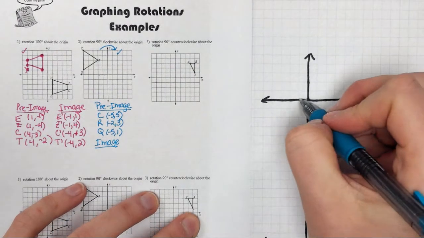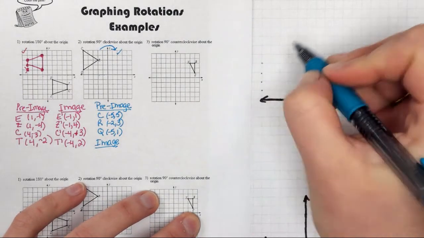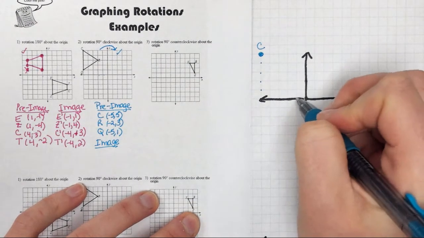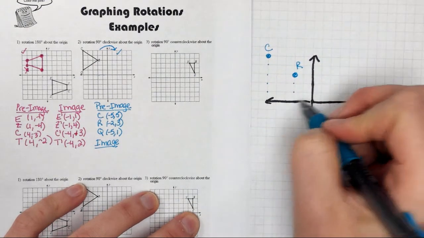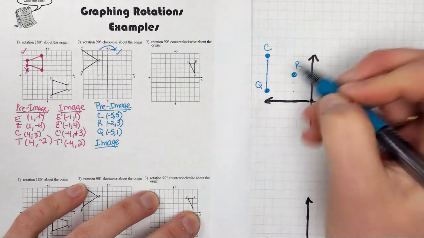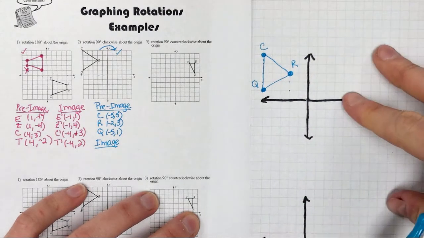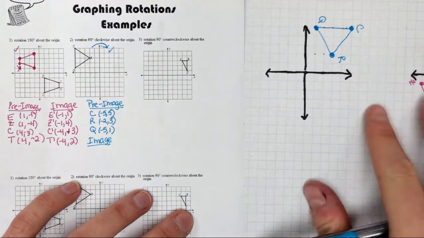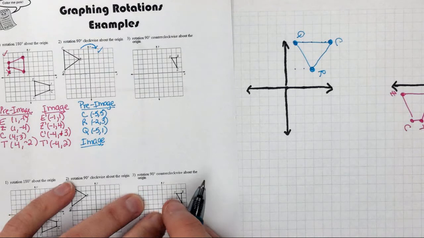So -5, 5. That's the point C. R is at -2, 3. And Q is at -5, 1. Connect them together, same triangle, and I'm literally going to turn my paper 90 degrees in the clockwise direction. And then I'm going to write down my new coordinates.